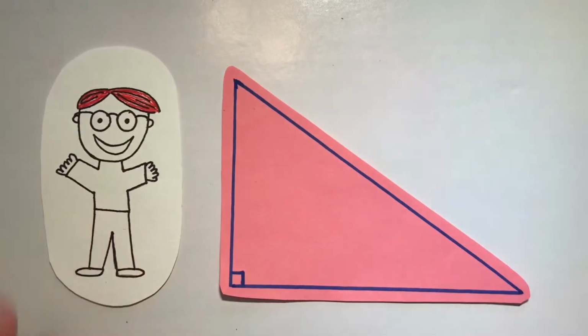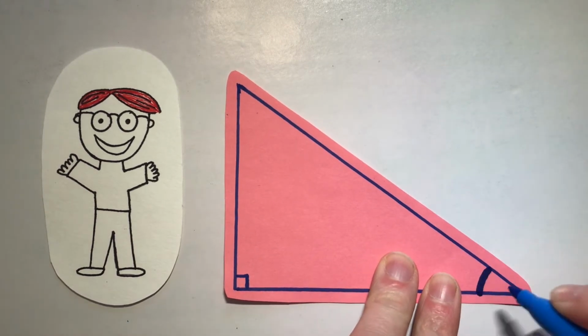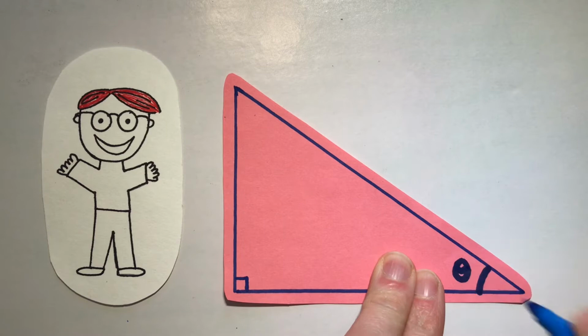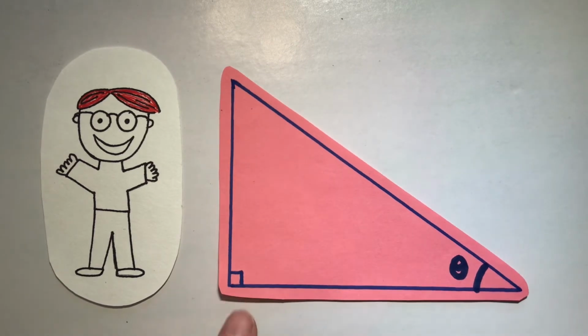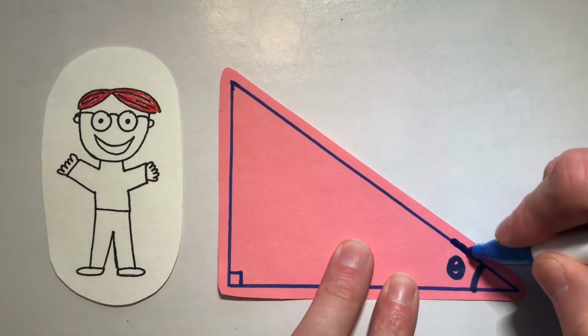First off, of course we have right angle triangles. And that can be noted by the little box that's in the corner here. This represents a 90-degree angle. Now, if we choose an angle to consider like this one right here in the bottom corner, we're going to mark it by a theta, which is a Greek letter that represents angle.